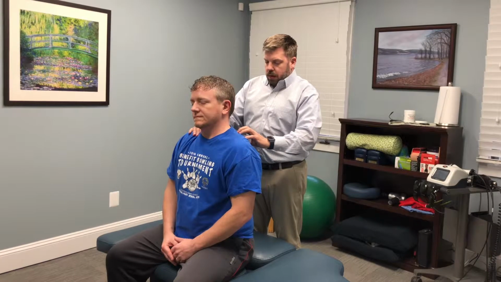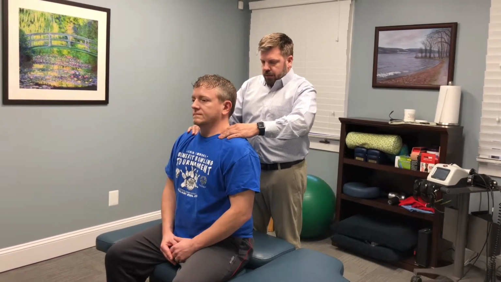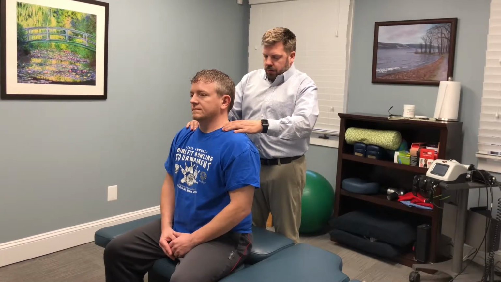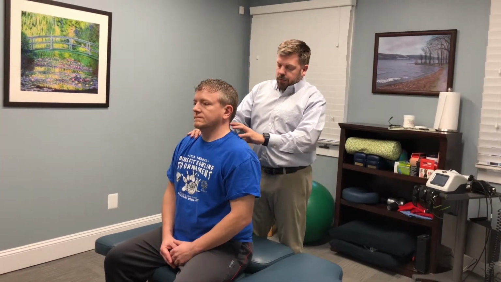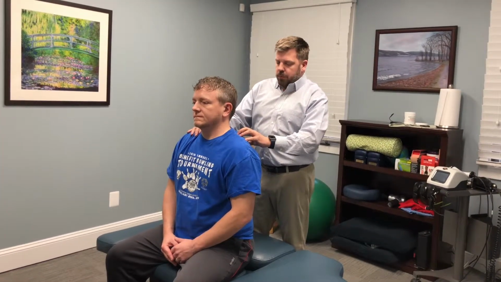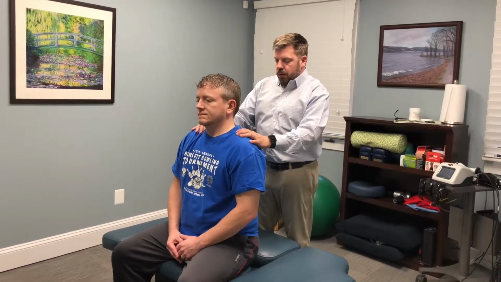It's all kind of pulling right through this upper trap levator scapulae muscle here, and he definitely has some knots and trigger points here. So what we're going to do is some dry needling to this area, and then some Graston technique to help loosen that up as well. And then at the end we'll adjust it to help restore some of the range of motion.